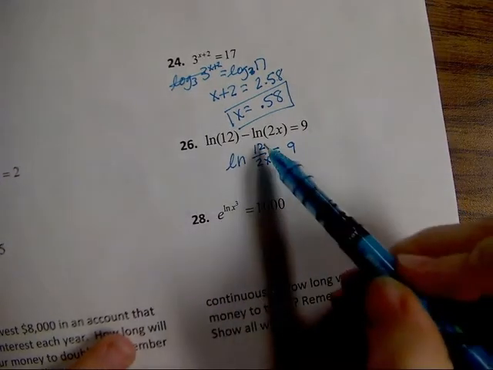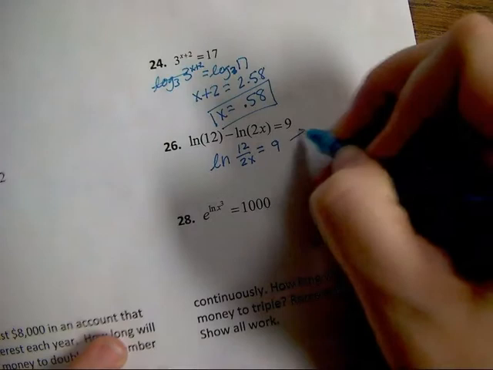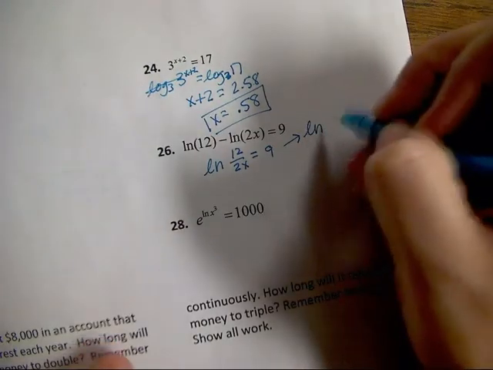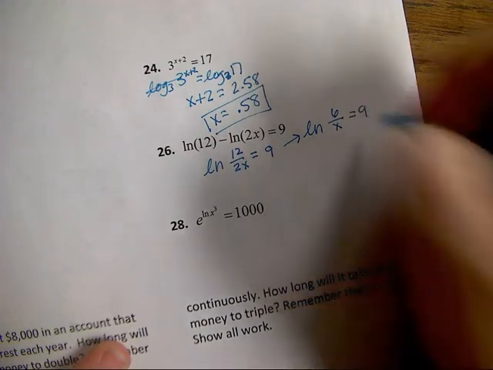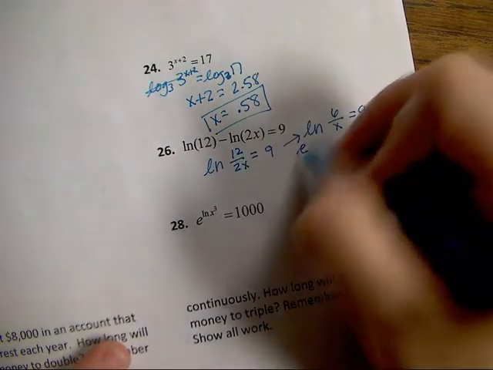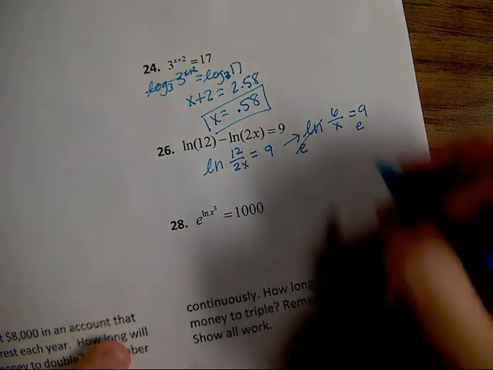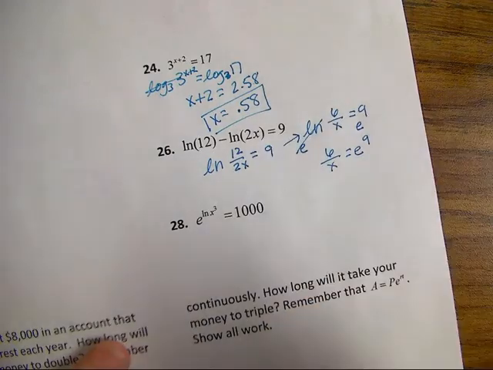12 over 2x simplifies. So that's natural log of 6 over x equals 9. Now I can bring in my e. So I have 6 over x equals e to the 9th.